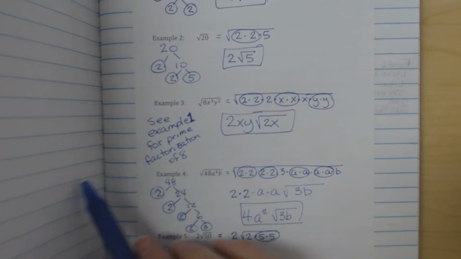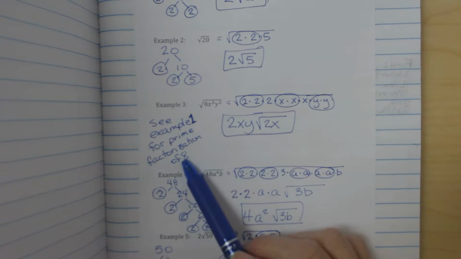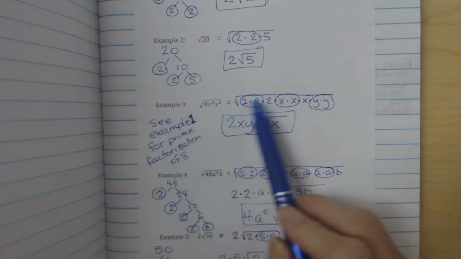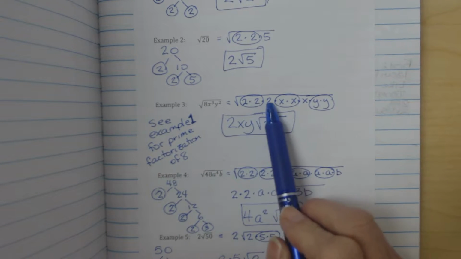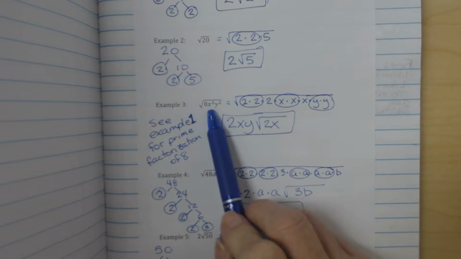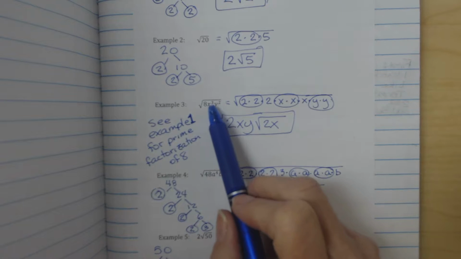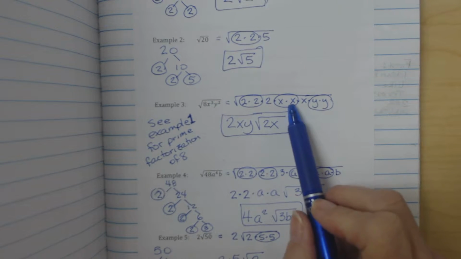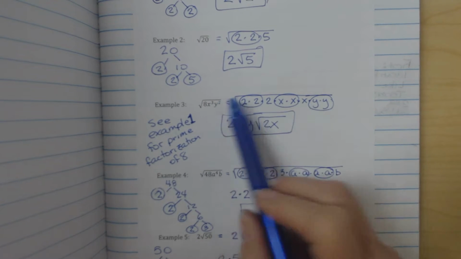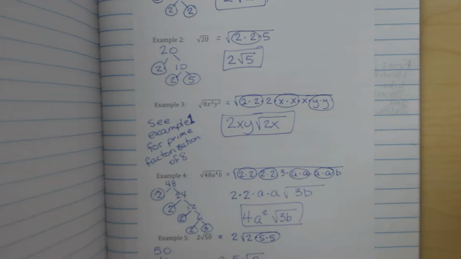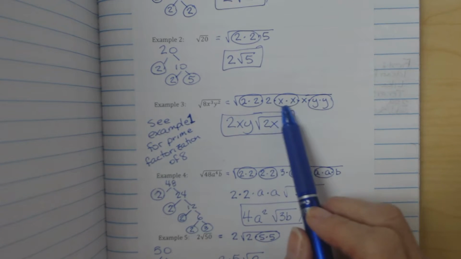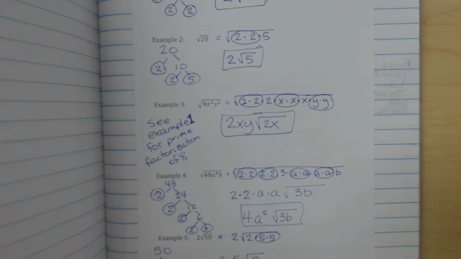In example 3, since we've already found the prime factorization of 8, I just went ahead and wrote that down: 2 times 2 times 2. Now we have these variables under the radical, but we can also simplify those. X to the third just means x times x times x, and y squared just means y times y. So once we have 8x to the third y squared rewritten, then we can start circling our pairs.